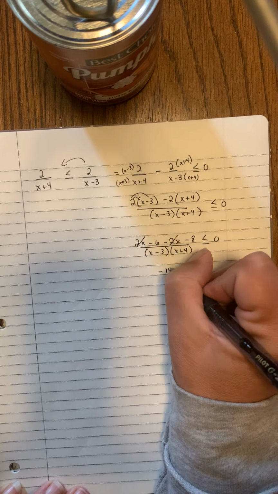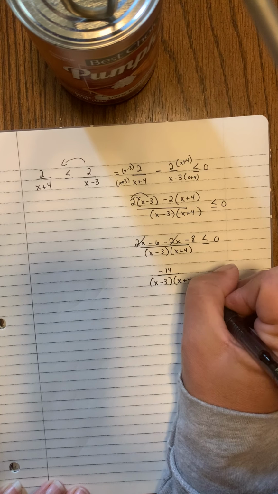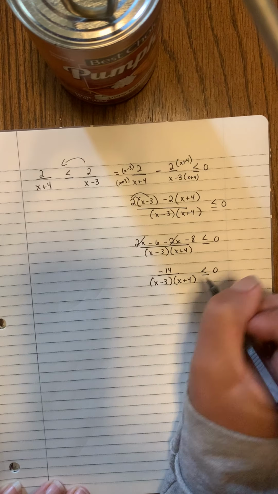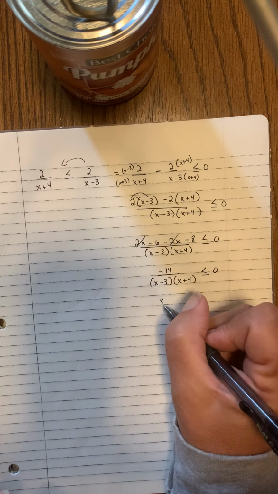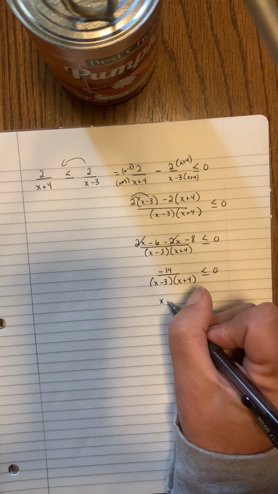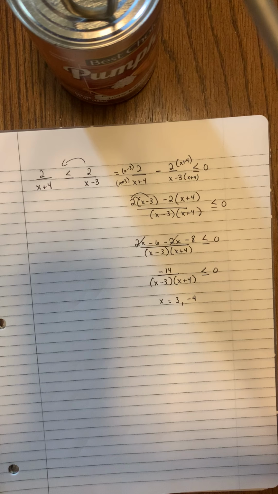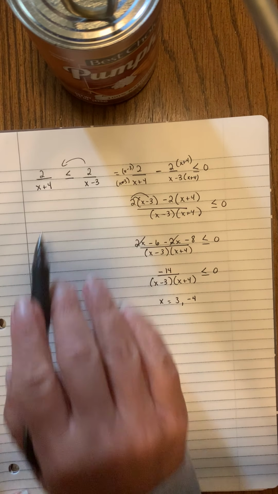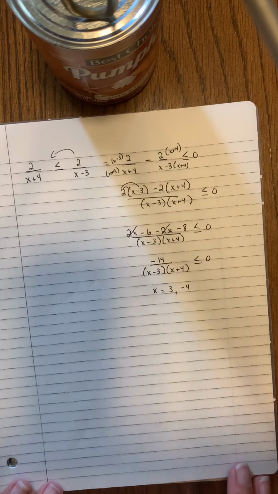You get negative 14 over x minus 3, x plus 4 less than or equal to 0. Critical numbers. The top, can't make it 0 because it's negative 14. Your critical numbers are 3 and negative 4. That's it. Which would have been nice from the get-go, but you have to double check.